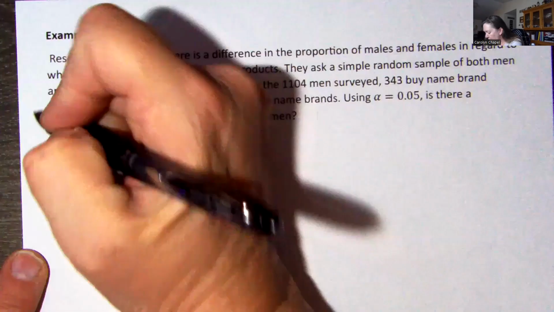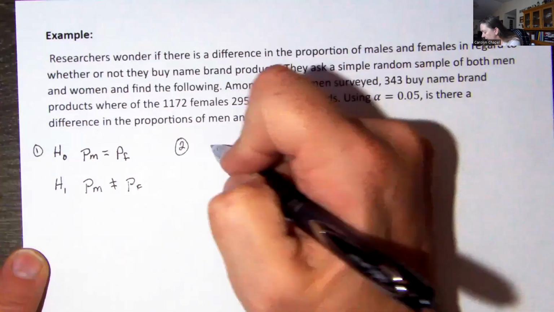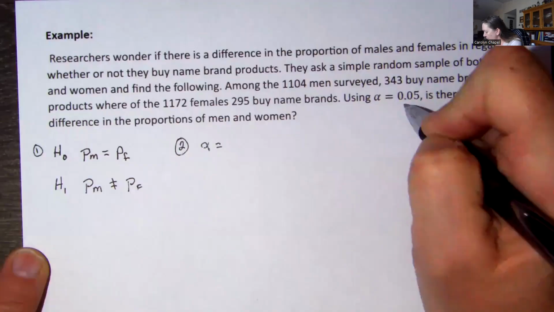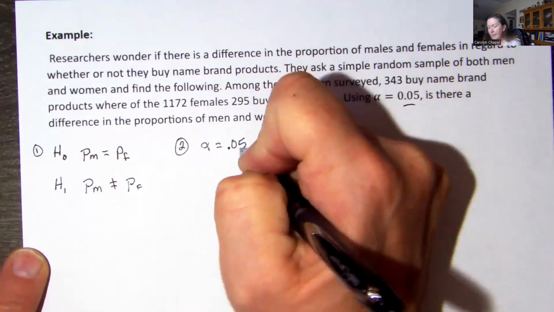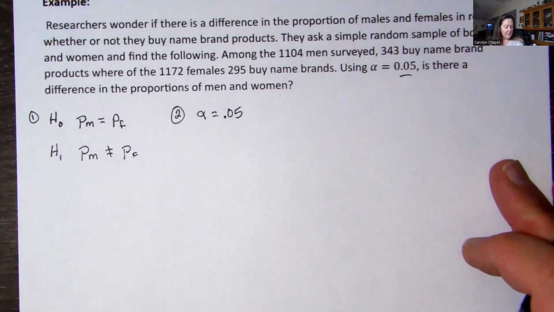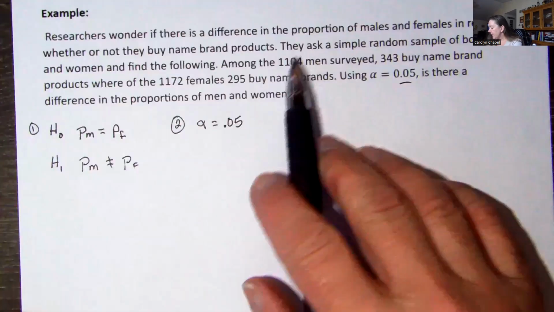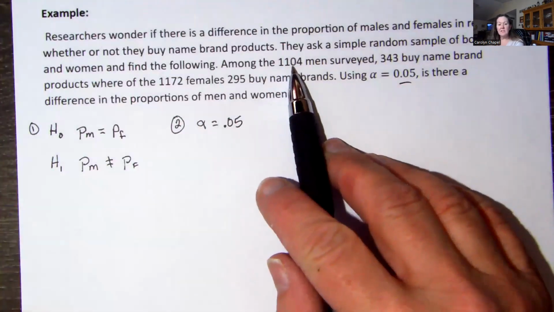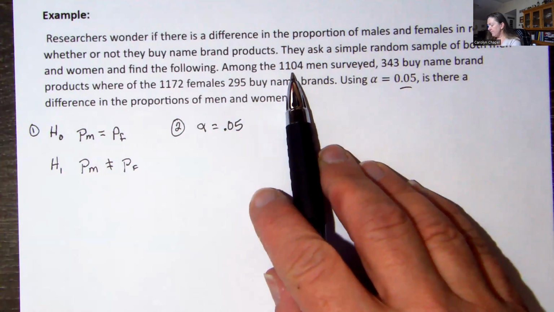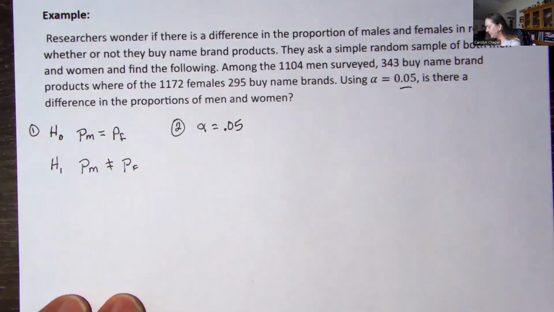Okay, so there's our step 1. Our step 2 is to find that alpha, and our alpha is that 0.05. Step 3 is our test statistic, but before I jump into my test statistic, I do want to verify things. Obviously, these are not such large samples that we're going to be more than 5% of our populations for either men or women who do some shopping.